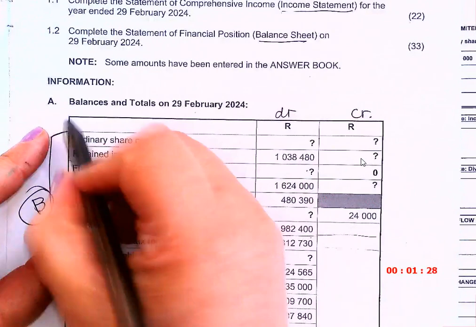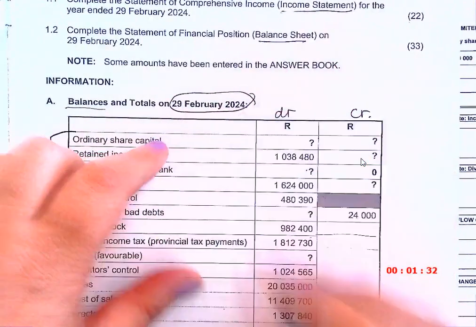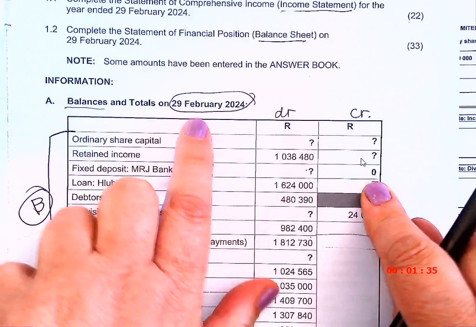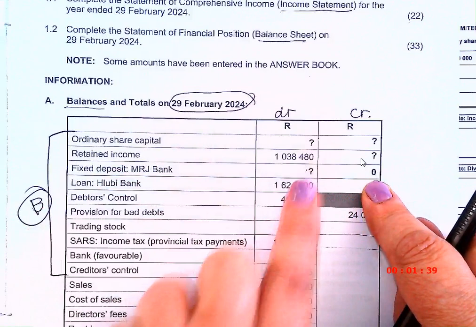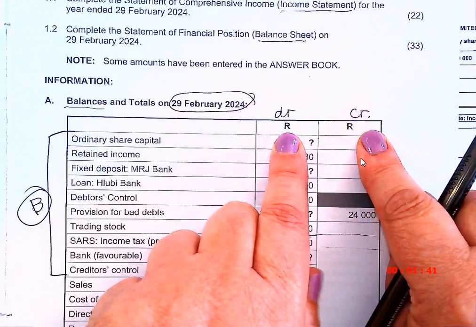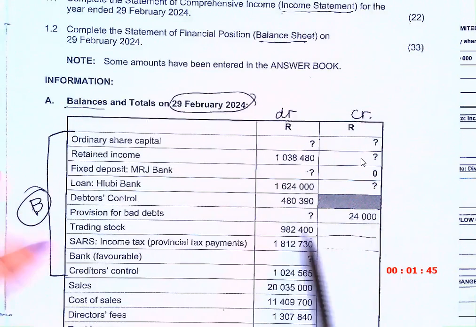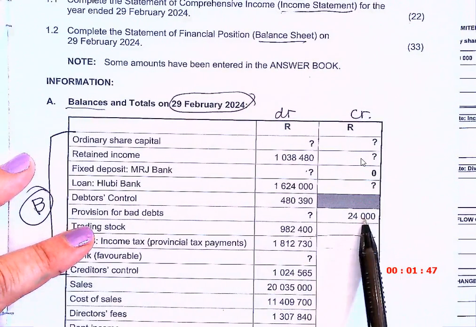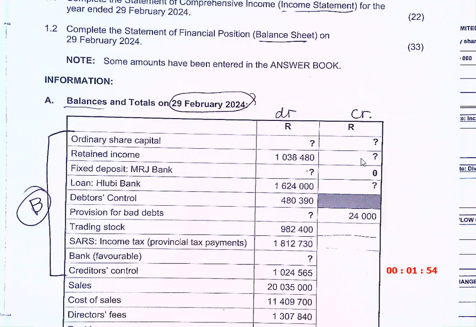But now they tell me it's balances and they give me a date. So both these balances is 29 February 24. So you can safely assume it's debit and credit. Okay. And you can just go look if you see, oh, provision for bad debts is on the credit side. You see? Which you know is on the credit side. Okay. Which is weird for me.